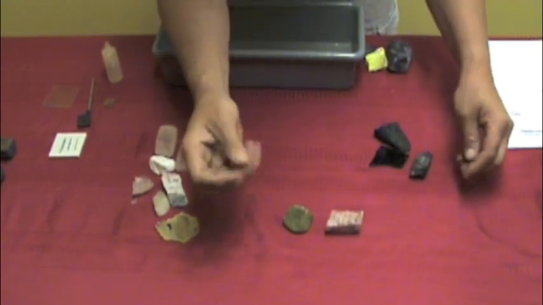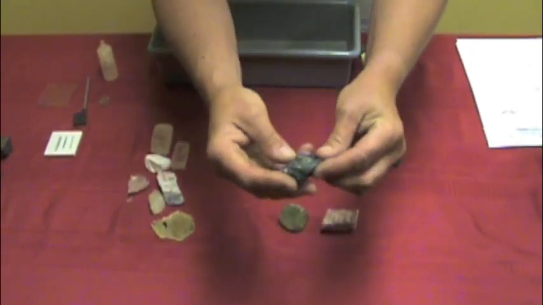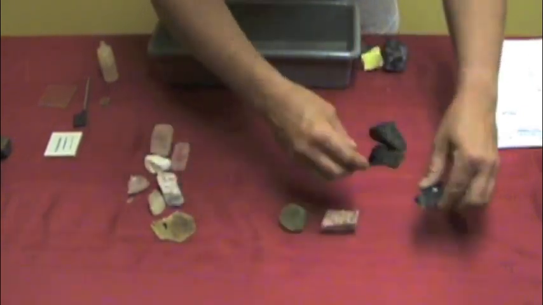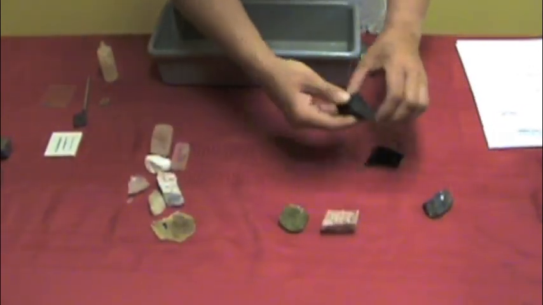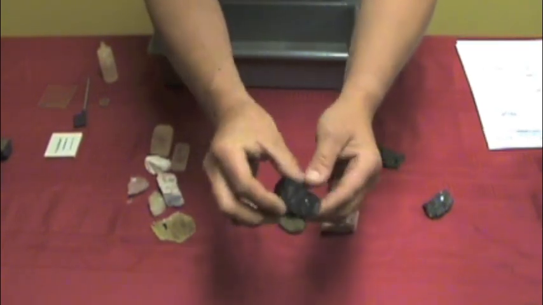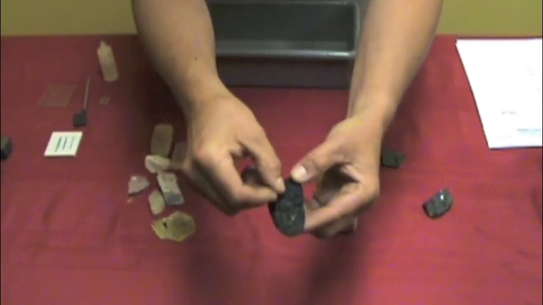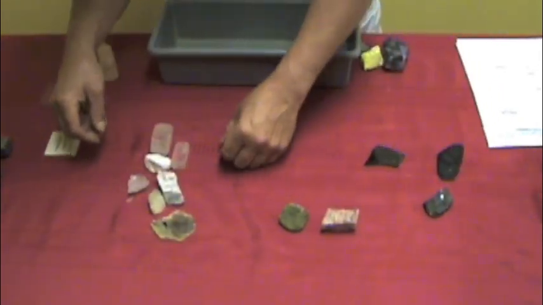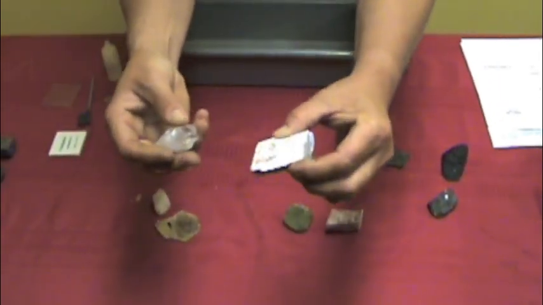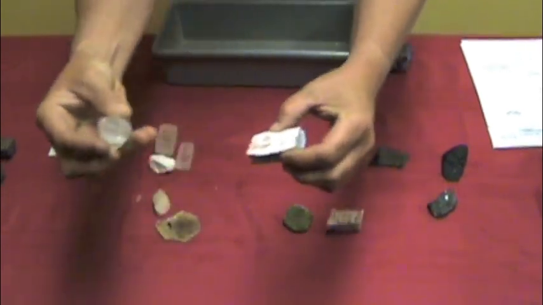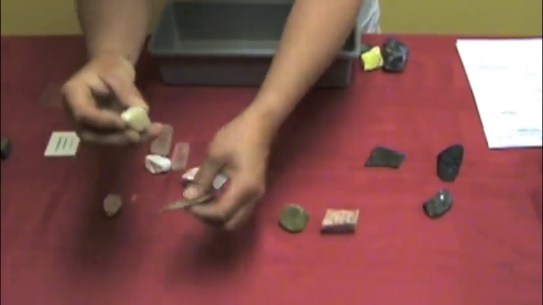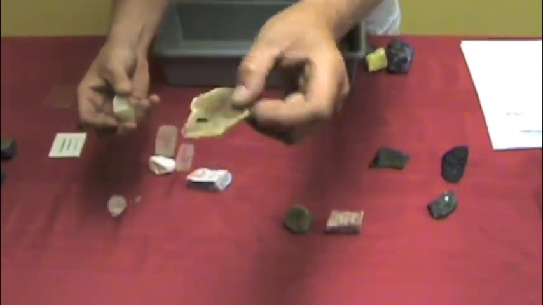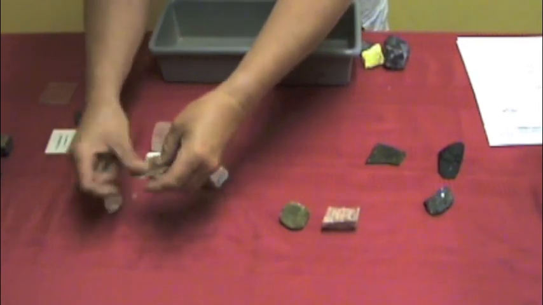Feels rough to the touch. That one just looks pretty shiny. That's shiny, that's shiny. That one's, yeah, see, this has lines in it, so you don't see the little grains. That one's pretty shiny. This one's real shiny. I see lines in this one, but no grains really. This one's very shiny.